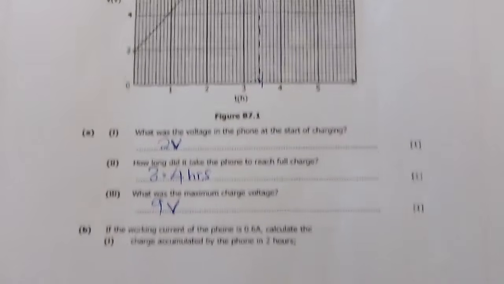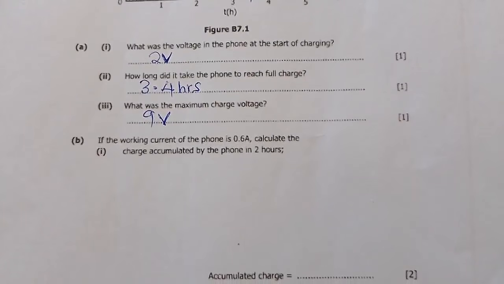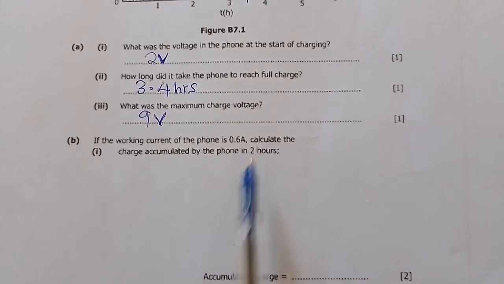So we move to this one here. What is this question saying? If the working current of the phone is 0.6 amps, that is your current, calculate the charge accumulated by the phone in 2 hours.